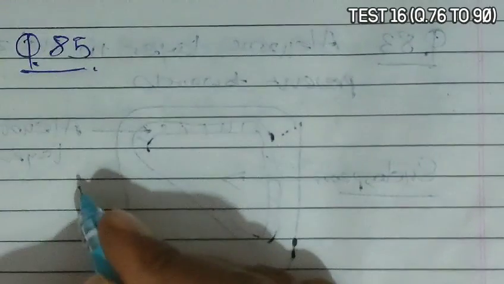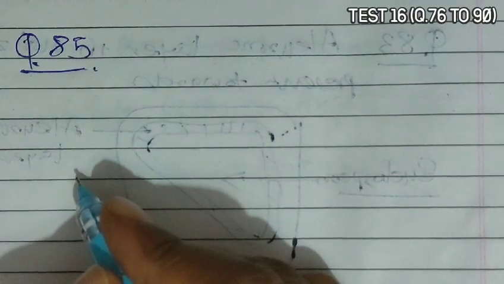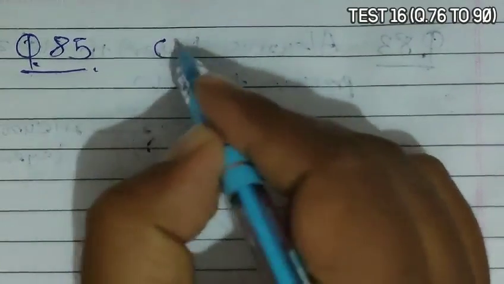Question 85 asks to examine the figure A to D given below and select the right option out of A and D. Here the diagram is missing, so please remember the correct answer is option C.